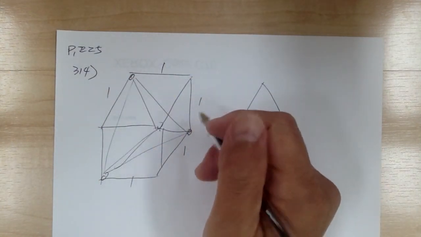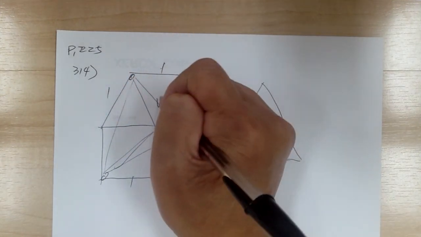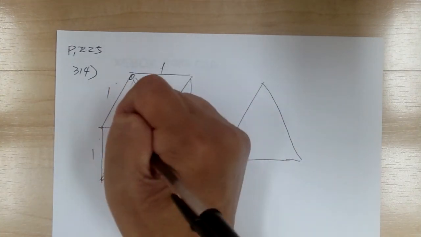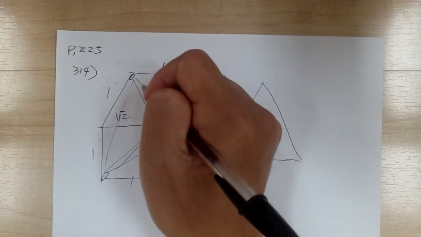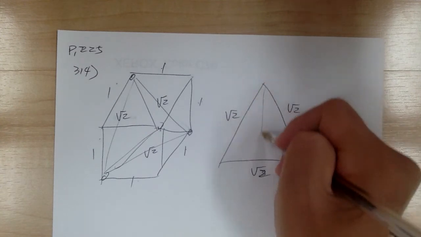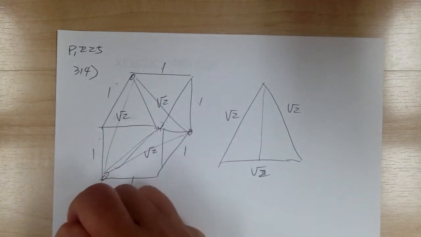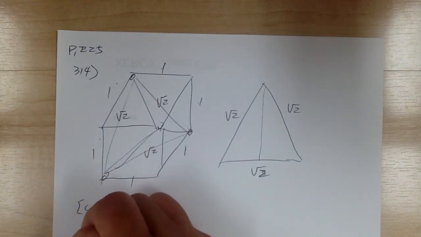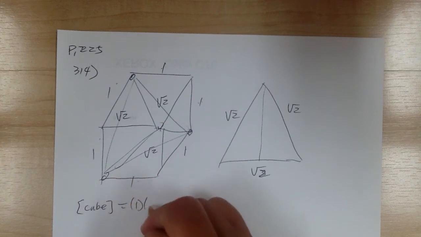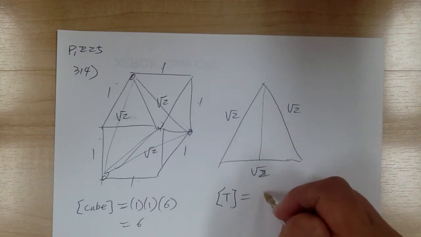Okay. And so if you look at this right over here, if this is 1, this is 1, this would be square root of 2. Same thing, right? 1, 1, so this would be square root of 2. 1, 1, square root of 2. So every edge is square root of 2. Okay, so now we can figure out the cube. The surface area of the cube is easy. It would be equal to 1 times 1 times 6 faces. So equal to 6.